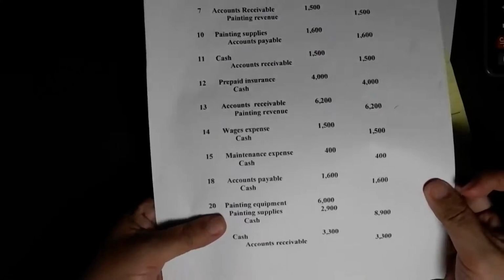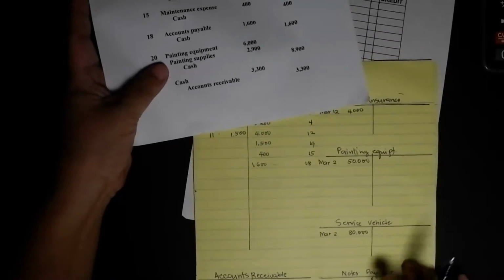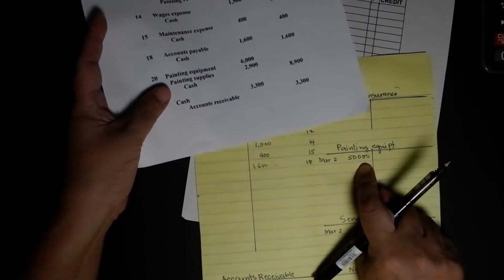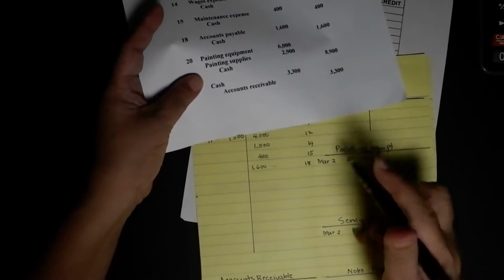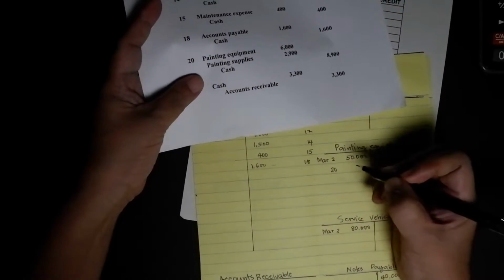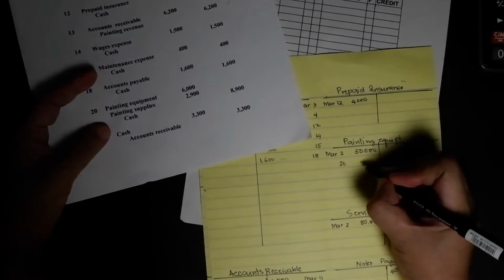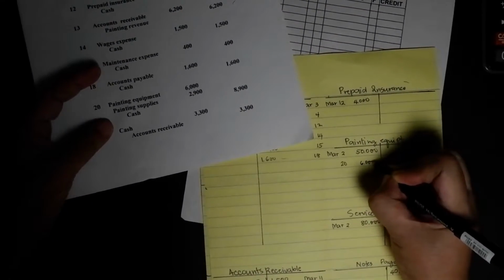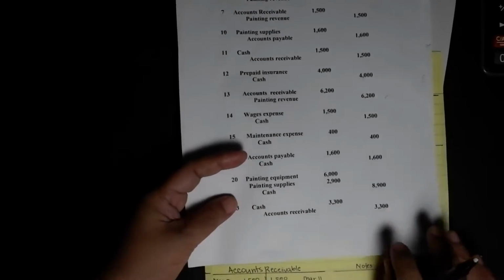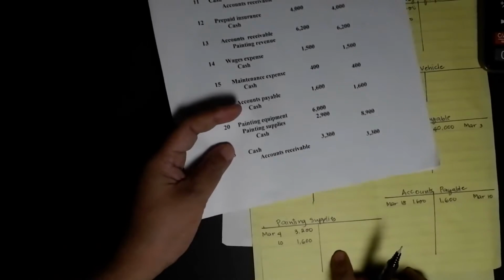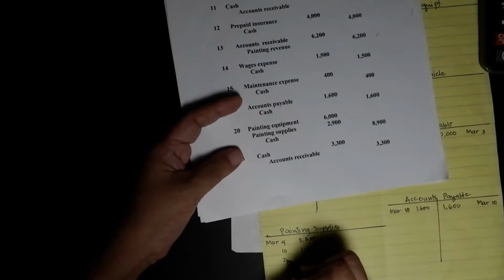Okay. 20. Debit painting equipment. So, we have the painting equipment T account. So, another entry, another posting, that is March 20. Debit 6,000. And another debit is painting supplies for 2,900, dated 20.